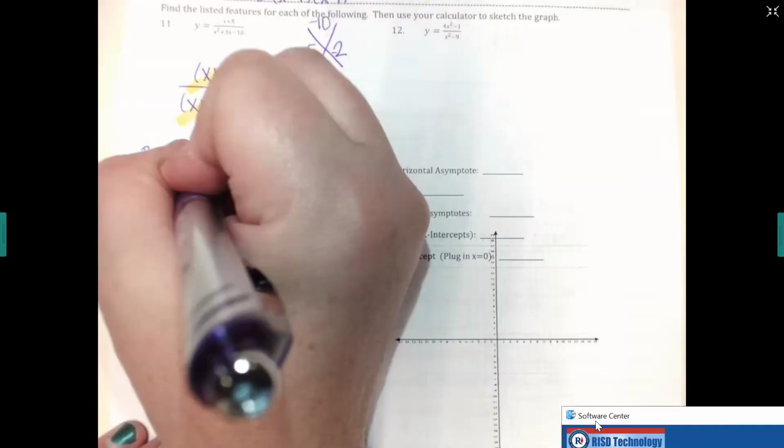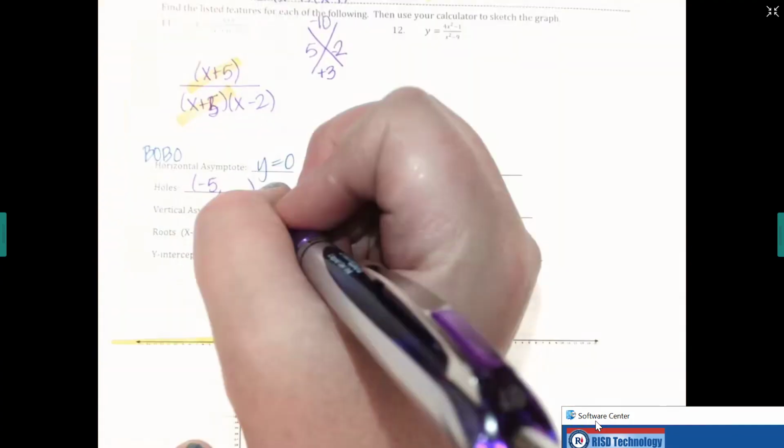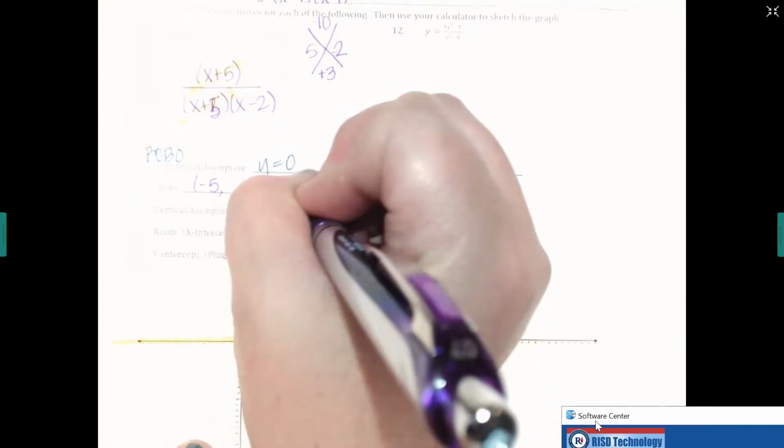Okay, what's going to cross out to leave a hole in the graph? Plus 5s are gone. That means that the hole will be at -5, or -5 comma something. Vertical asymptotes are x's left on bottom. Do I have one? Do I have an x left on bottom? Yep, and it's a -2, so it'll happen at +2. Go ahead and draw that one in. 2 would be here.